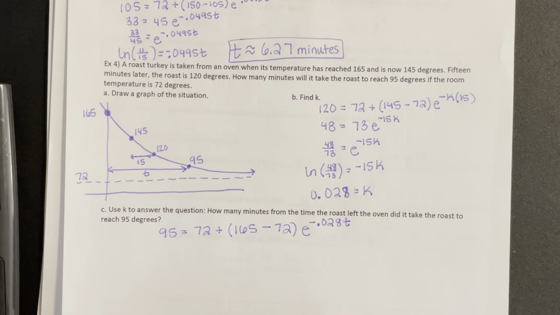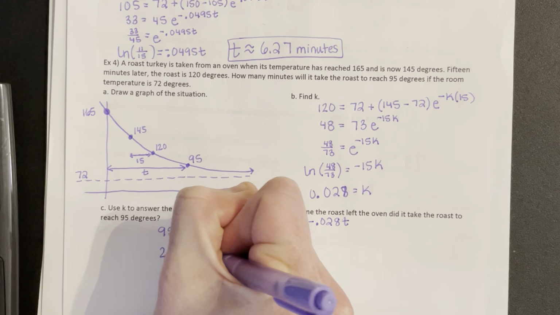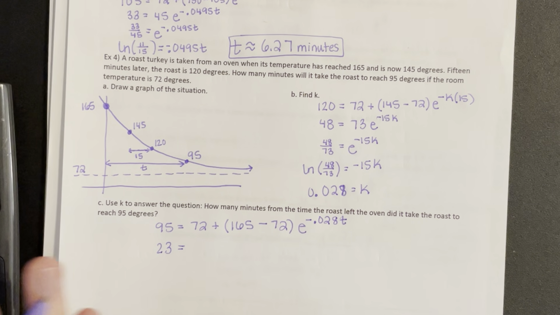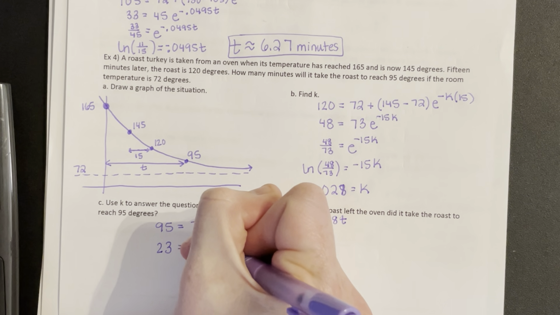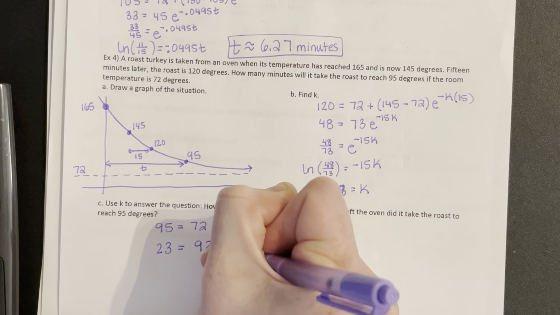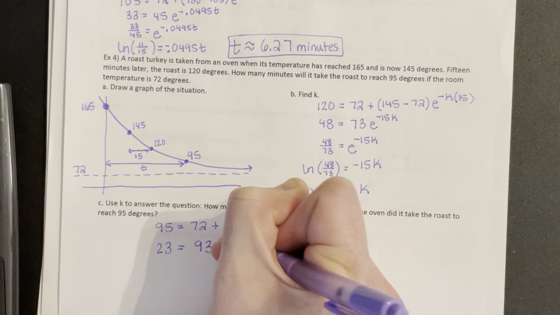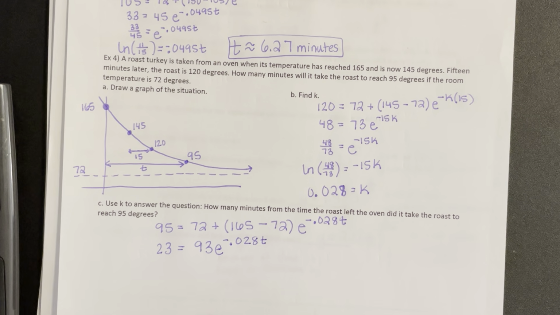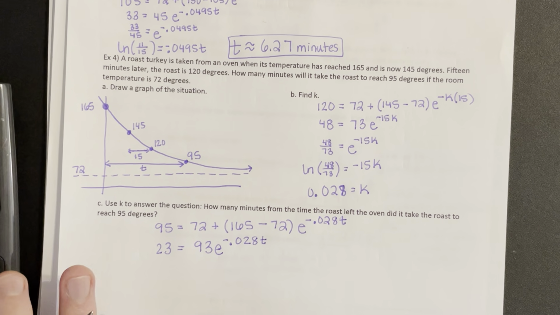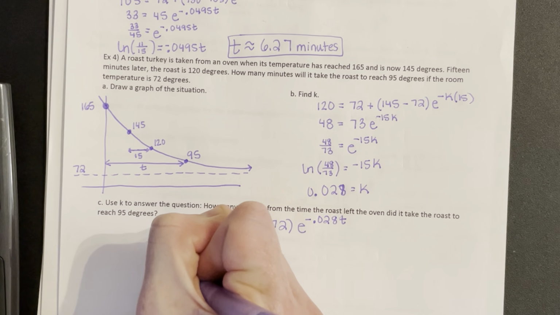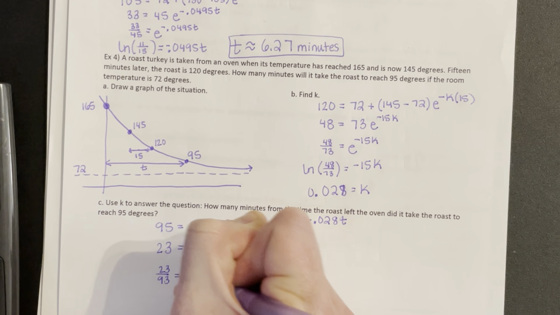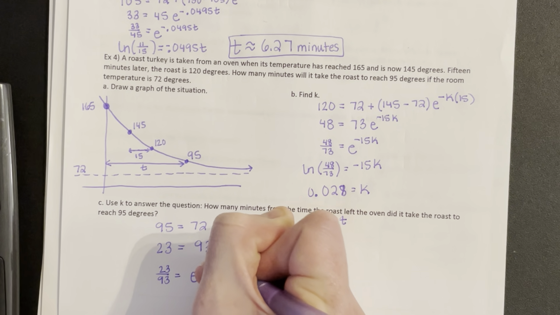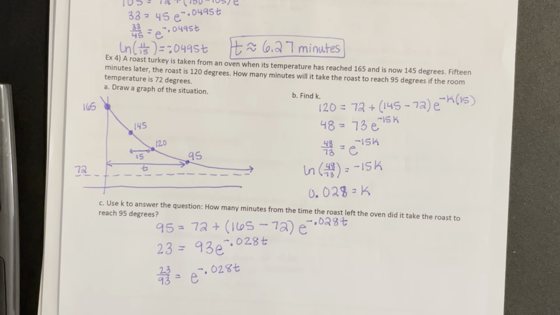So I can subtract 72. 95 minus 72 is 23, equals 165 minus 72 is 93, e to the negative 0.028 t. We divide by 93, so 23 over 93, that's not going to reduce any, equals e to the negative 0.028 t.